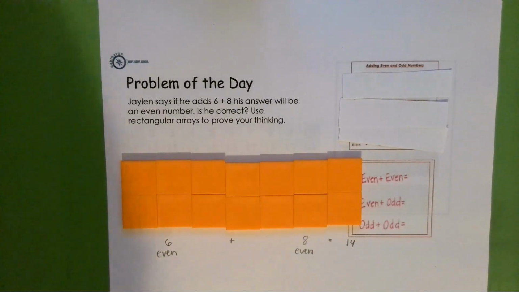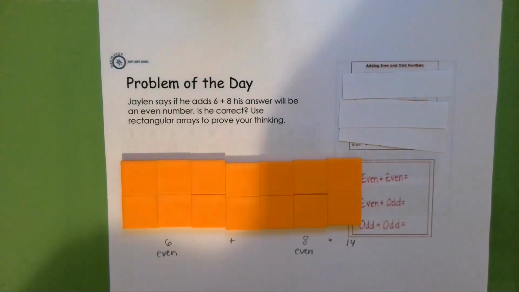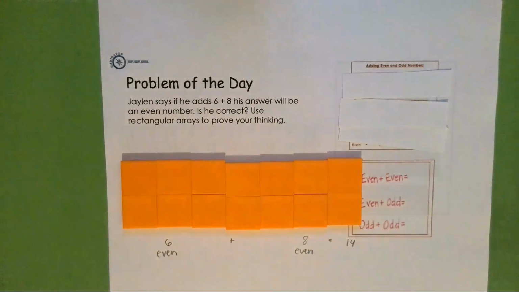How do you know that it's an even number? Say it out loud. I bet you said you know that 14 is an even number because it can be put into pairs with none left over. Nice work. Let's try one more.